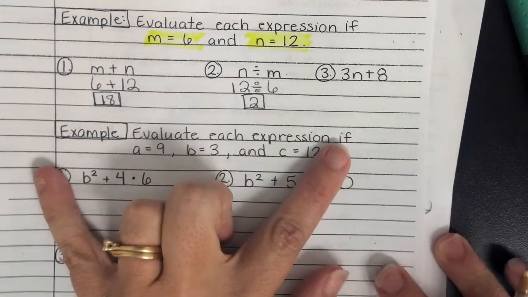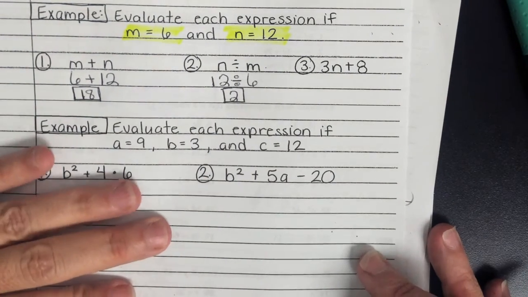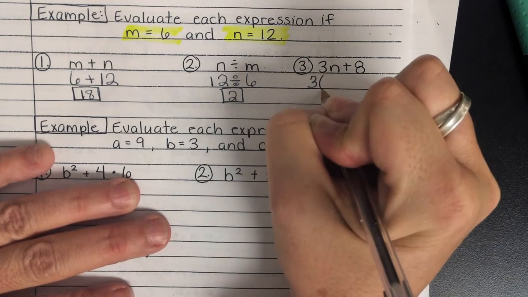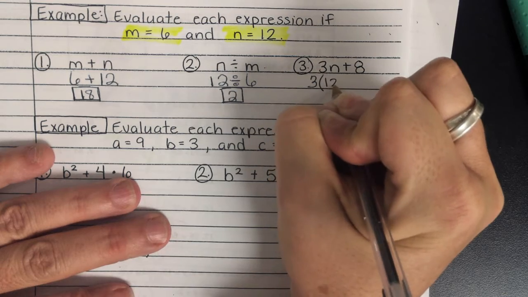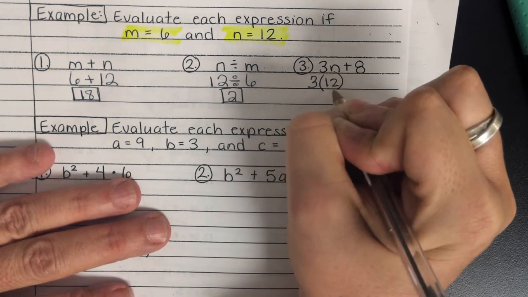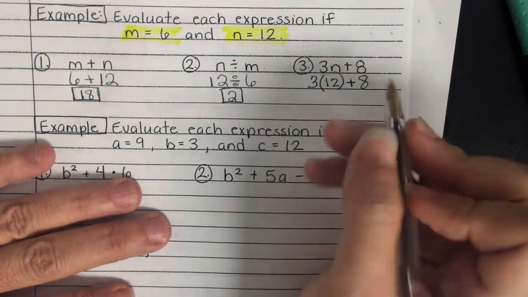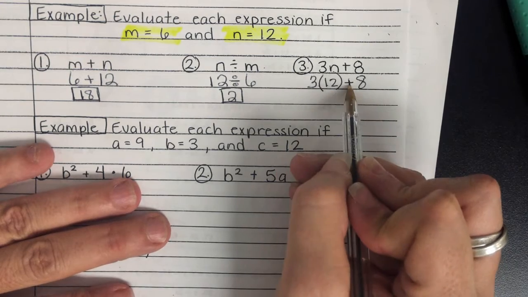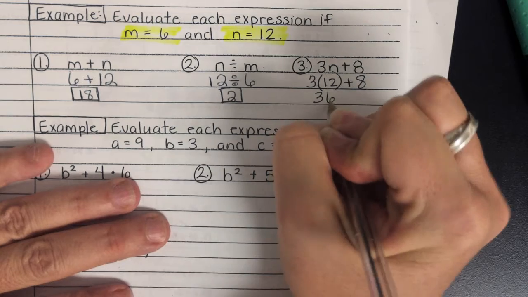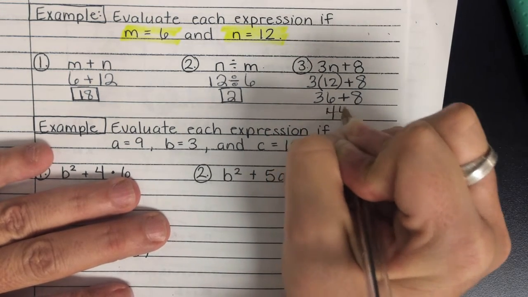Number 3. Now, this is where I need you to look at how I write it. Remember, no dot. I need you to write it as 3 with parentheses, 12, meaning 3 times 12. That's not 312. That's 3 times 12, 36. Okay. Now, you're right. We have multiply and add. We got to do the multiply first, which is 36 plus 8, 44.